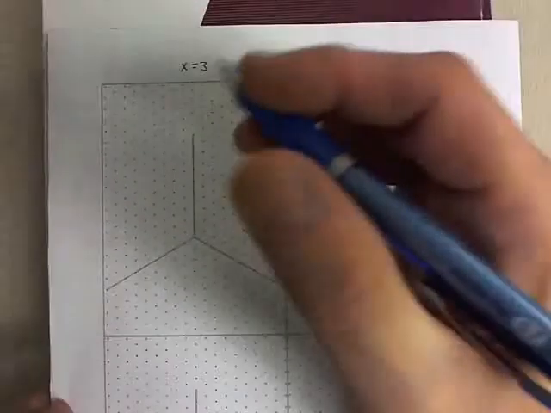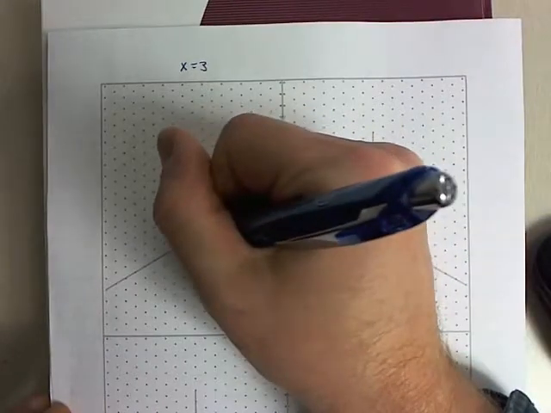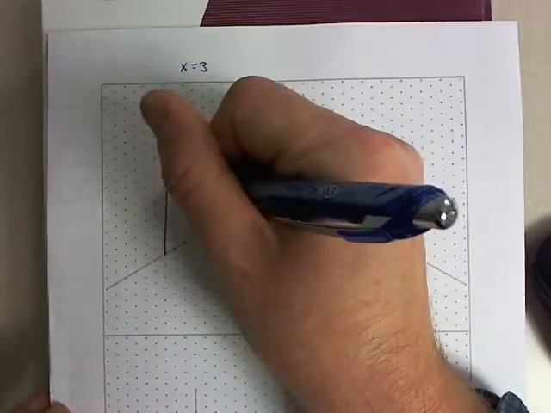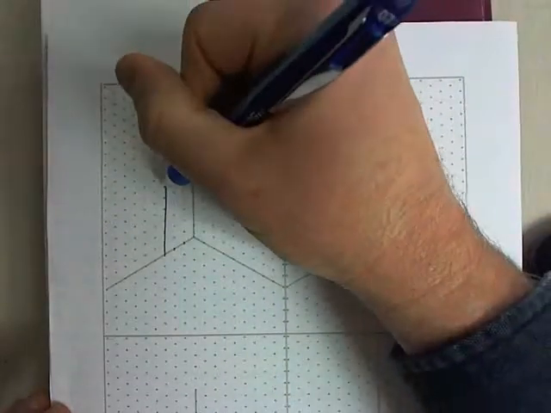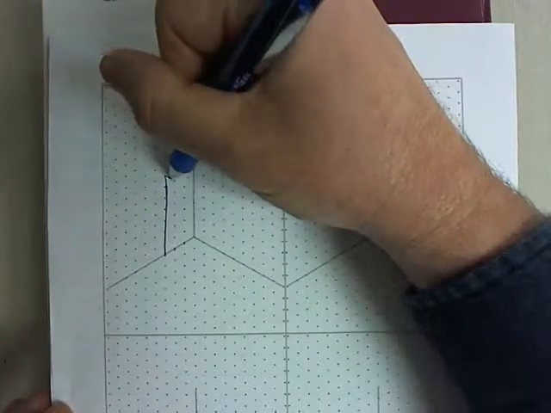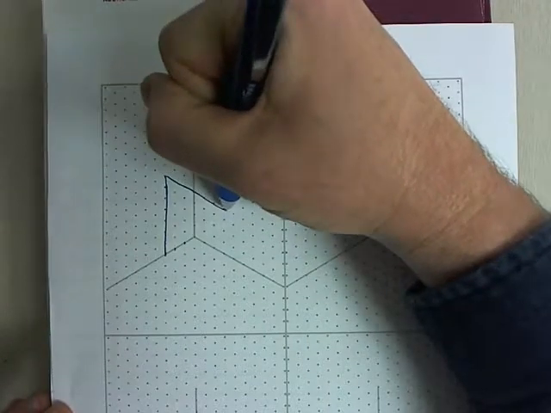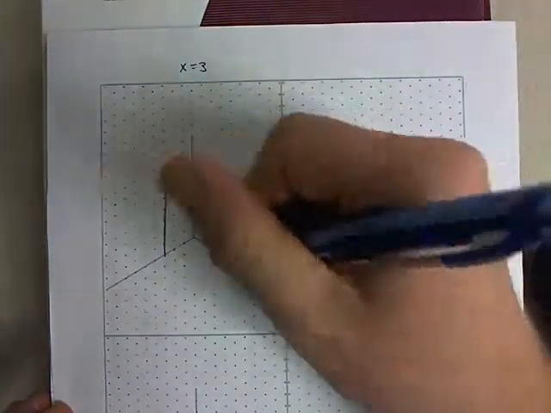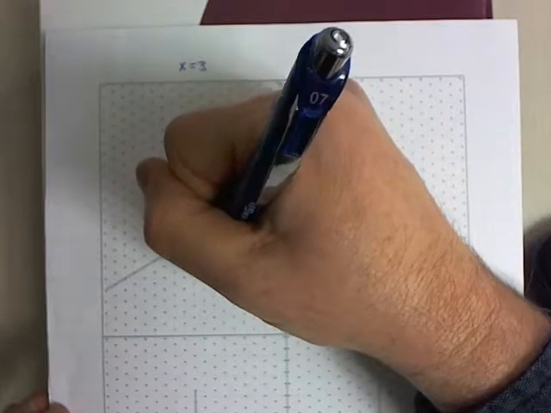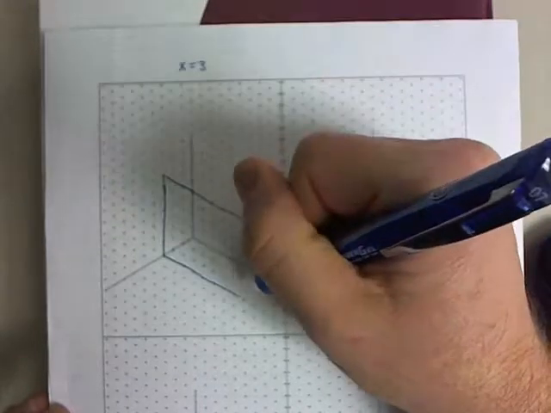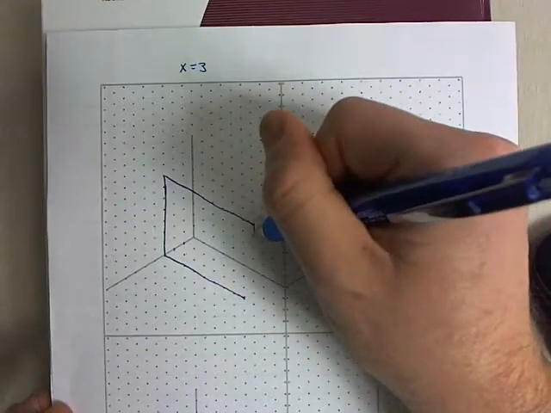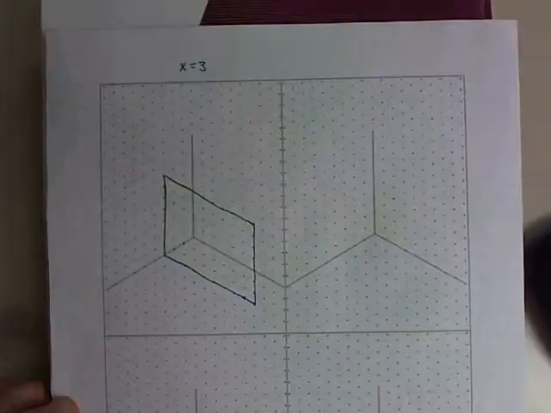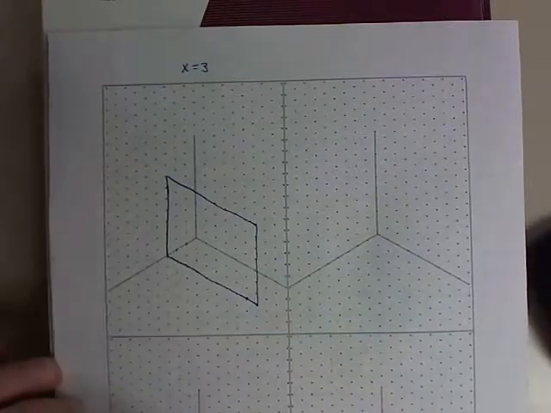And we might be able to sketch a representation of that with this paper here. I go over to 3, and there's a line passing through there, passing through 3. And then I could go this direction parallel to the y-axis. And then down here go parallel to the y-axis. And then parallel to the z-axis. Maybe go down here. And this is kind of a representation of the plane. This is how we might be able to represent it.